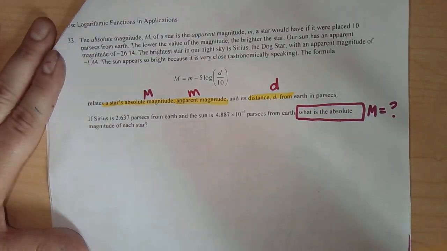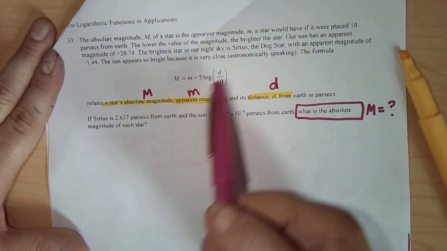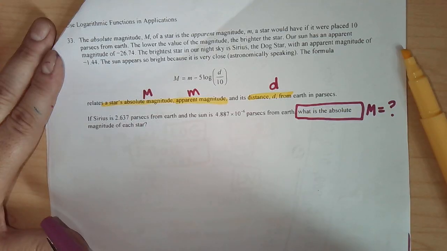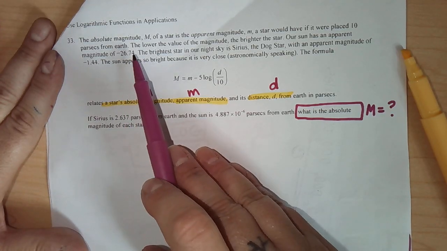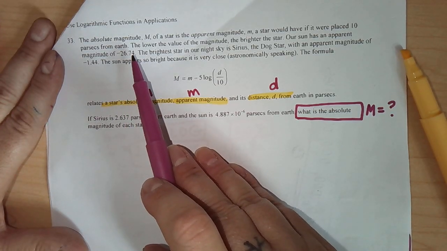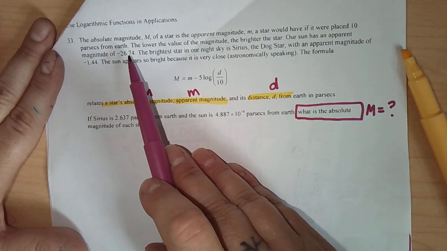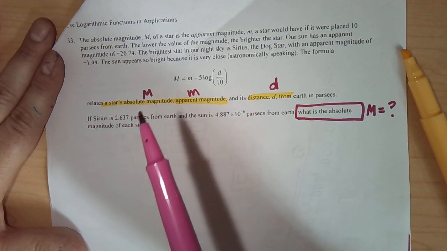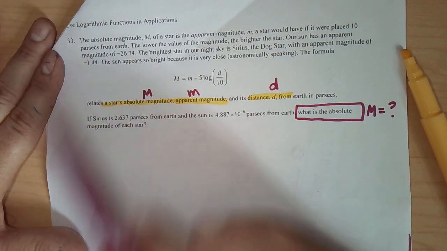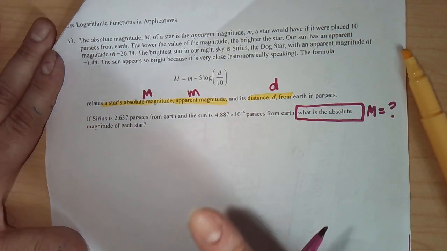It says our sun has an apparent magnitude of -26, and then it says another one of -1.44. So there are 2 little m's.